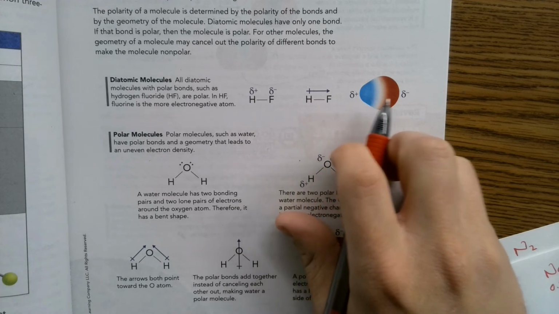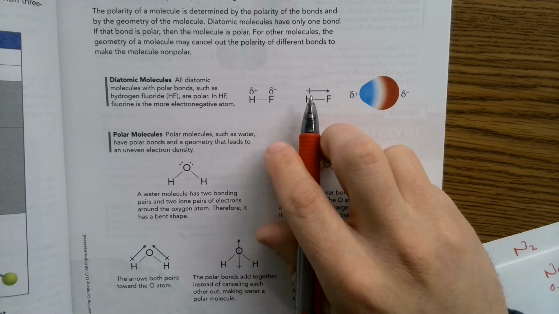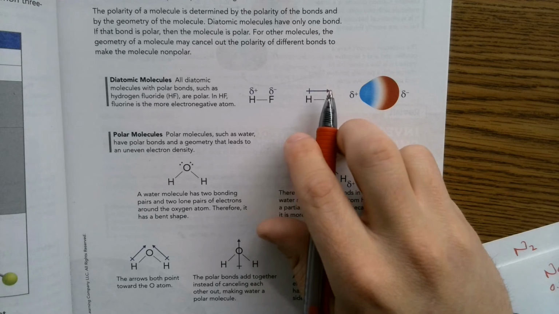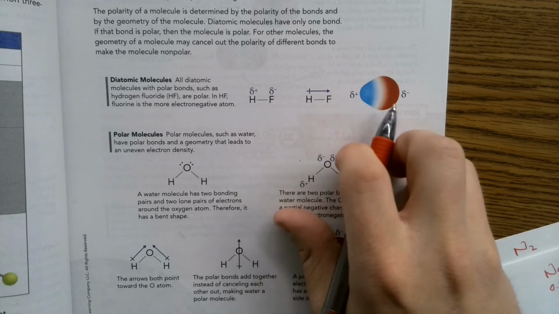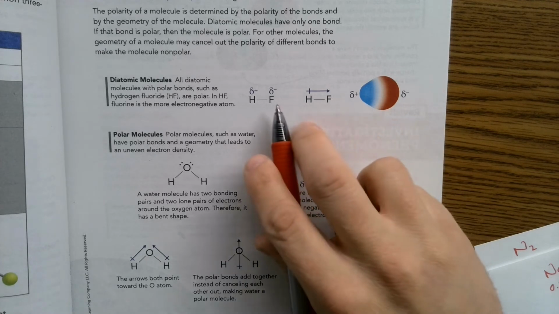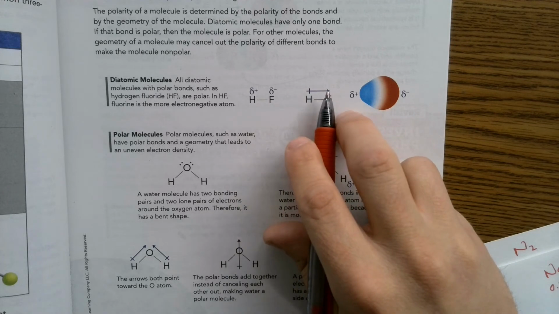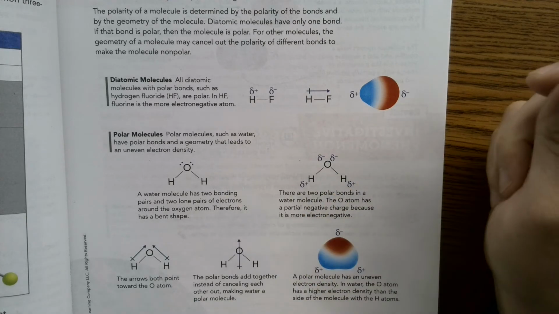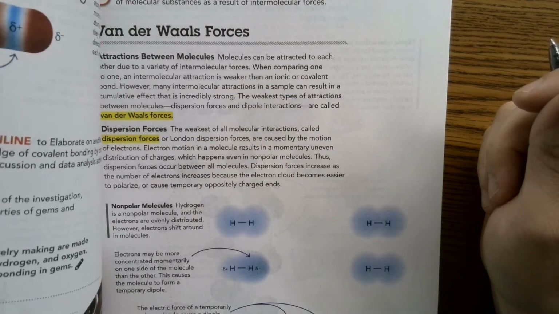So we're going to have partial positive, partial negative. When you draw this dipole right here, this arrow, it tells me that this side's positive and this side's negative. You don't necessarily need to draw it out with these partials like up here. That's why this symbol is pretty useful, because it can tell me where the pole is going.